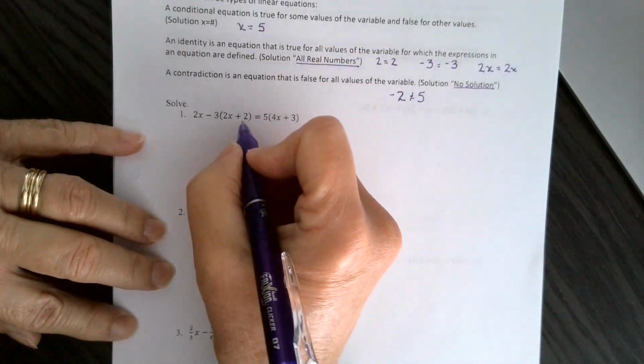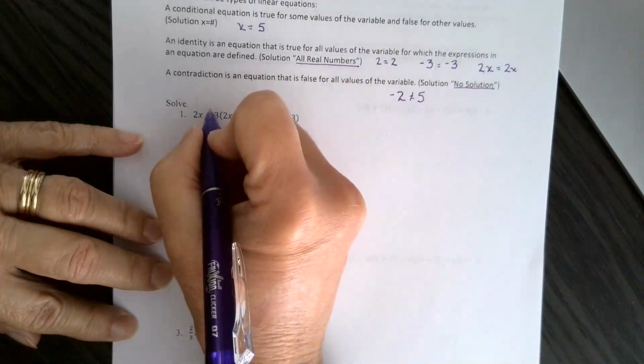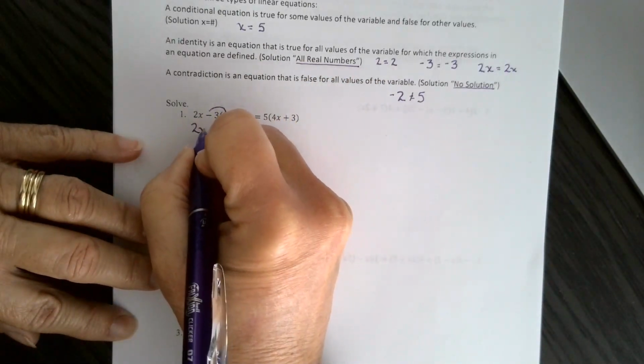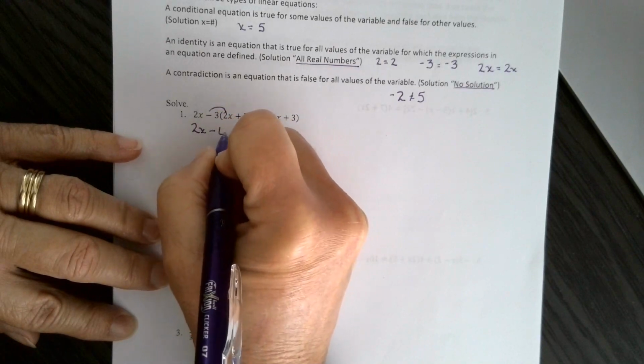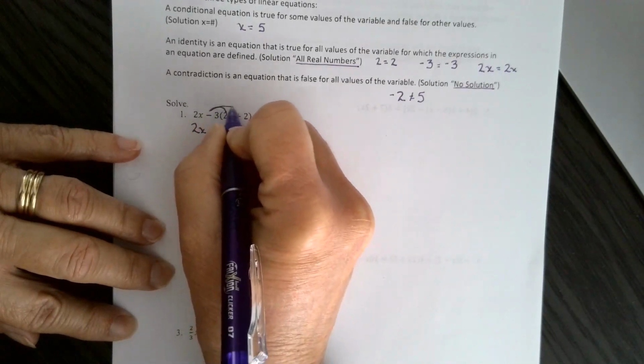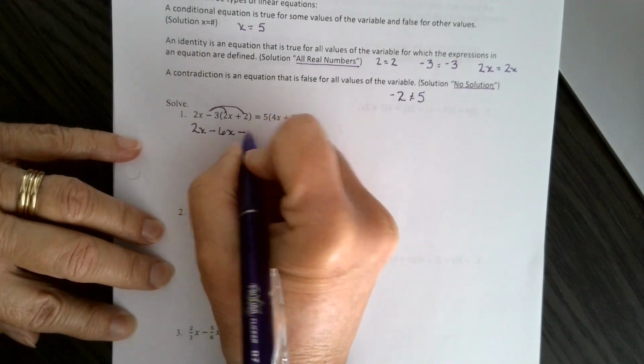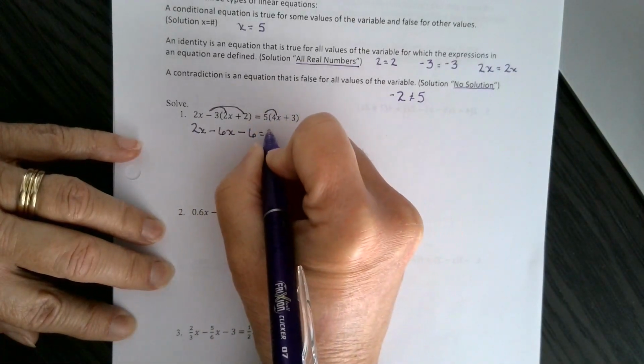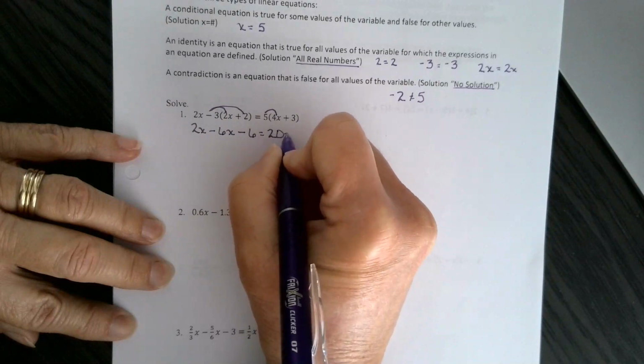So the first thing we're going to do is distribute. I'm going to take this -3 and I'm going to bring down the 2x. I'm going to say -3 times 2x is -6x. -3 times a +2 gives us -6 equals, and I'm going to distribute the 5. So 5 times 4x is 20x.